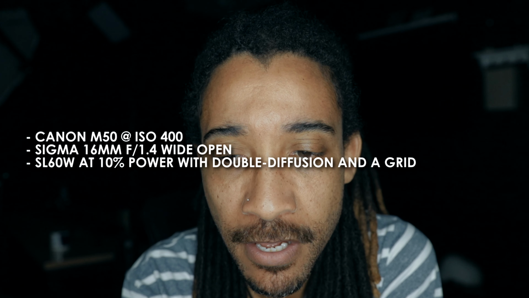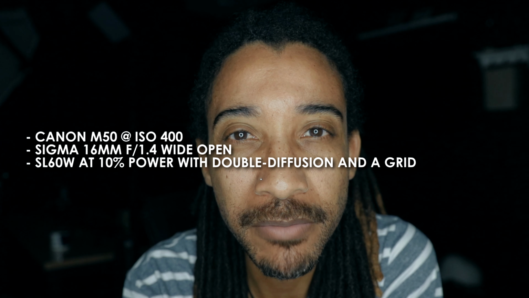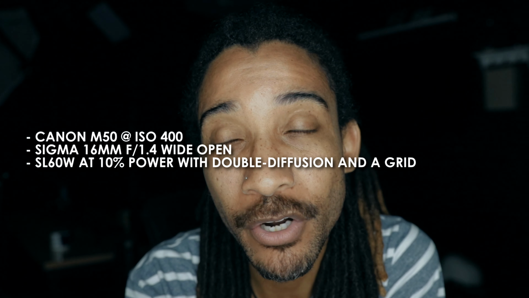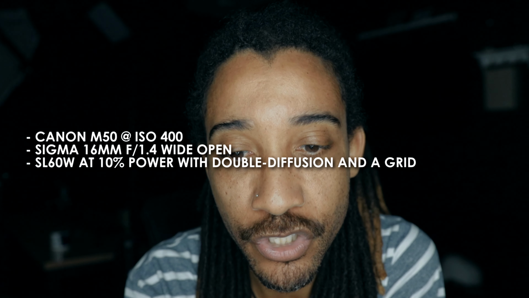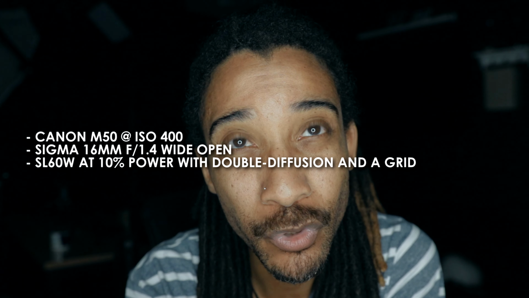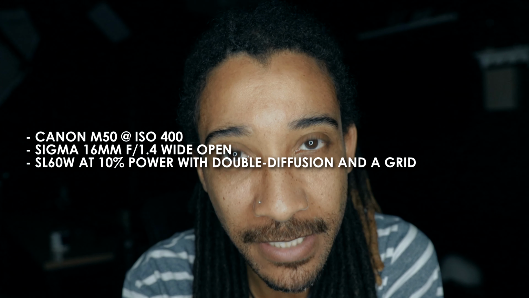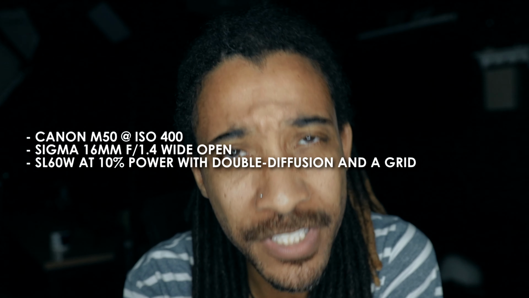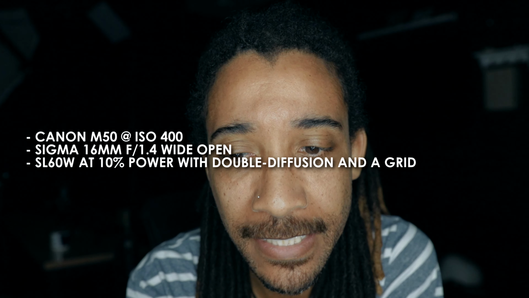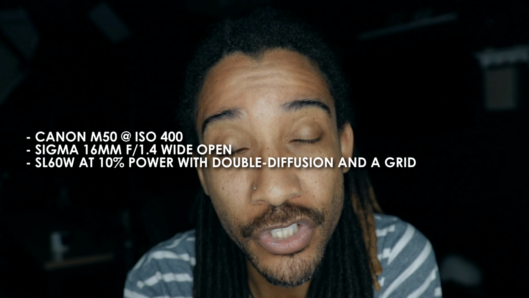Everything was shot with the Canon M50, mounted with the Sigma 16mm f1.4. It was wide open, and ISO was at 400. The SL60W, I used just one for the light because this is a single light setup video. It was set at only 10% intensity. Also had double diffusion and a grid on it. So both of those would cut the light. So anyway, let's move forward.